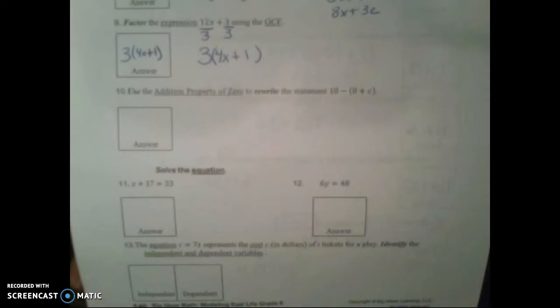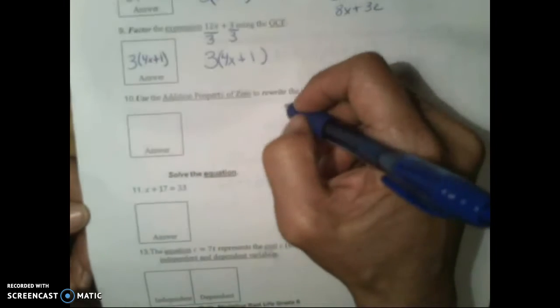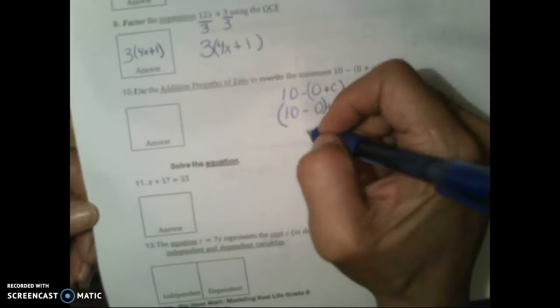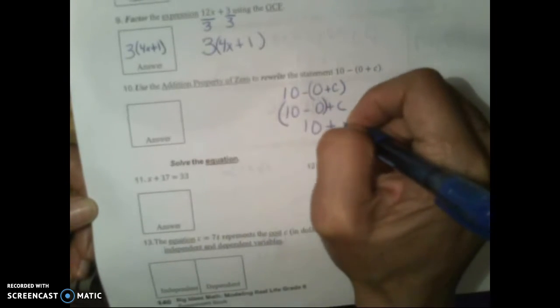The addition property of 0 just states that anything added to or subtracted by 0, the number remains the same. I'm going to rewrite the problem here so you can see it. This is the problem we gave you. Okay? 0 plus c, yes, that's the parentheses. That's what you do first. But we can't add anything here because 0 and c are not like terms. So I'm going to reuse the associative property, and I'm going to change my parentheses to combine my like terms. Now, that's the associative property. So 10 minus 0 is 10, and what I have left over is plus c. Can't combine like terms. That's my final answer.